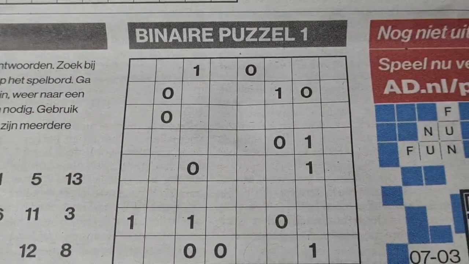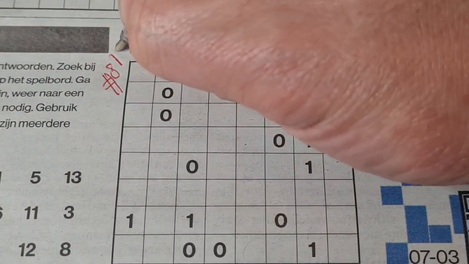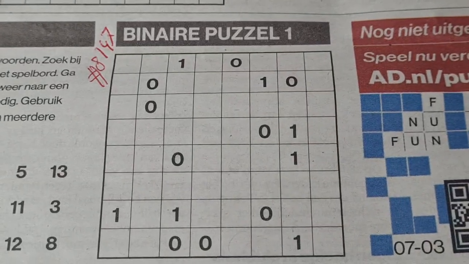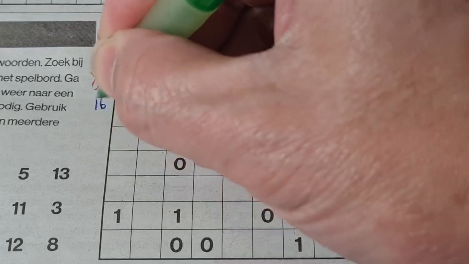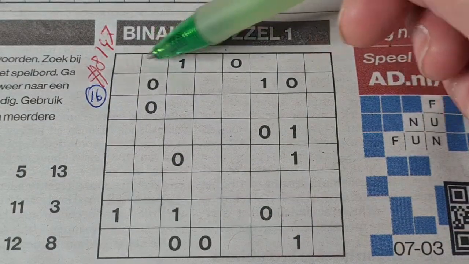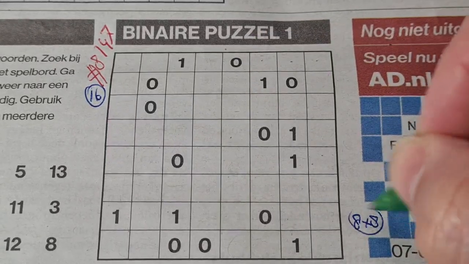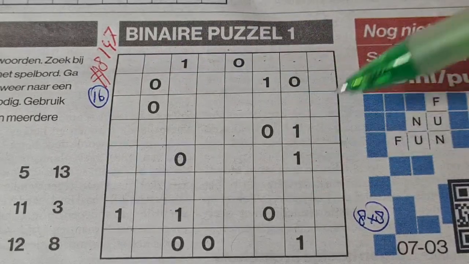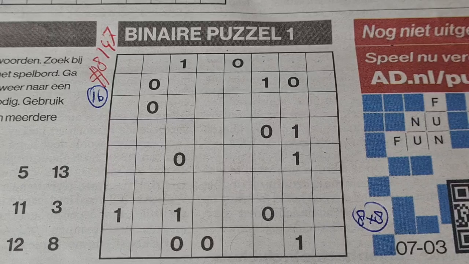Yes, it's binary time, and this one will be number 8147. And before I start, I always count the printed digits. Well, this one has 16 printed digits. And what kind of binary puzzle is this one? Let me count 1, 2, 3, 5, 6, 7, 8 by 8 binary puzzle. That means in a row or in a column, there are always 4 ones and 4 O's. Alright, so let's get started.